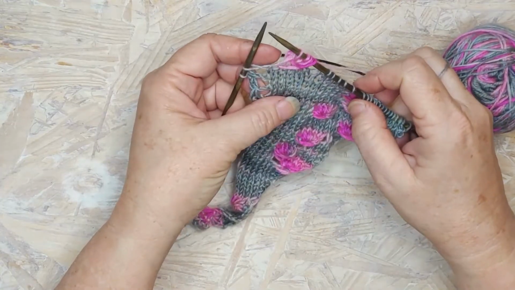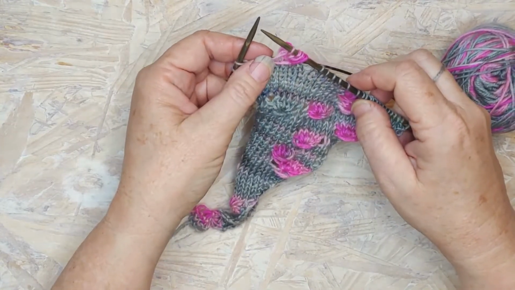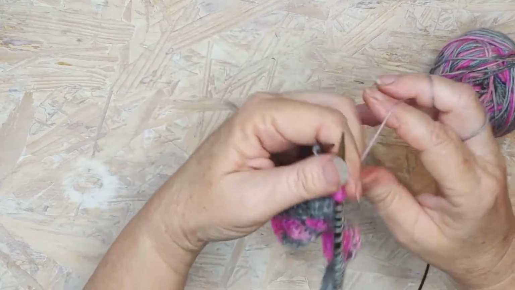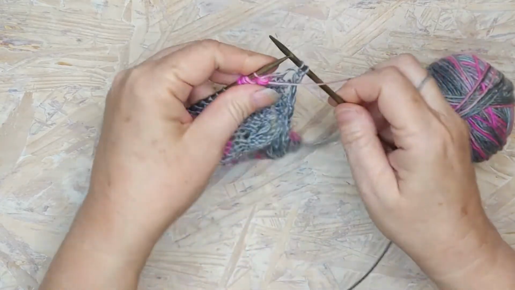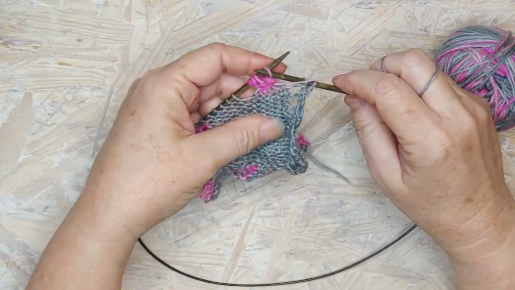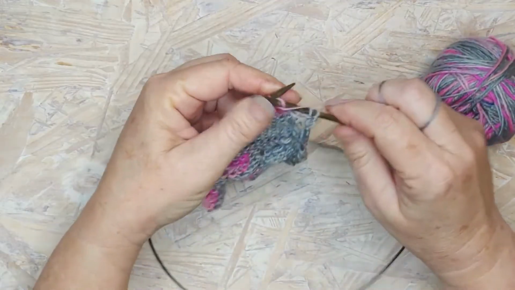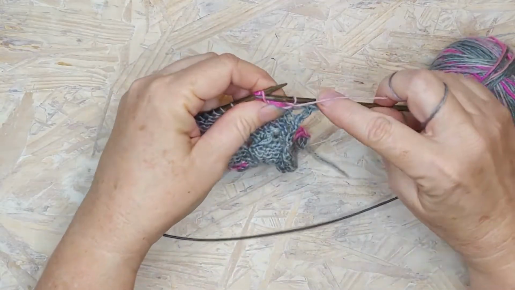And again, we want to be going back. We started out on the wrong side, so we want to make sure that we end up on the wrong side as well. So we're going to turn things back over. And again, we're in stockinette, so we're going to purl across the back of those.